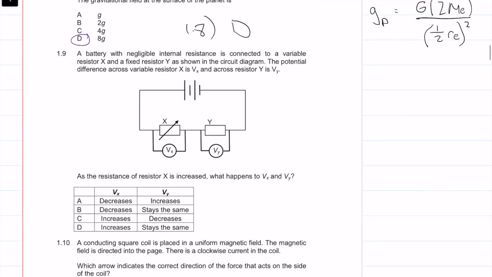Okay, so a battery with negligible internal resistance is connected to a variable resistor X and a fixed resistor Y as shown in the circuit. The potential difference across the resistor X is Vx and across the resistor Y is Vy. So I'm going to say that overall it's got Vc, let's say Vc is the voltage of the cell. From the get-go we can say that the voltage of the cell is equal to voltage of X plus voltage of Y.